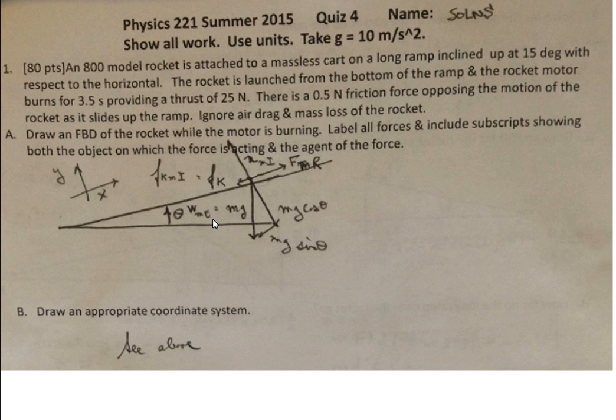So here's the ramp, inclined upwards at angle theta. There are 4 forces acting on the rocket. The thrust of the rocket upwards, up the ramp, which is in the positive x direction. Here's my coordinate system. The normal force of the ramp acting on the rocket in the plus y direction. The frictional force acting down the ramp. And then lastly, the weight acting vertically downwards.